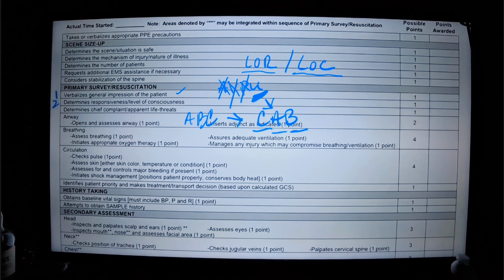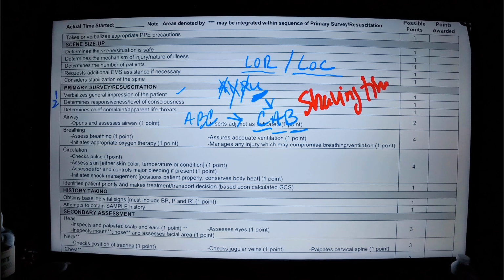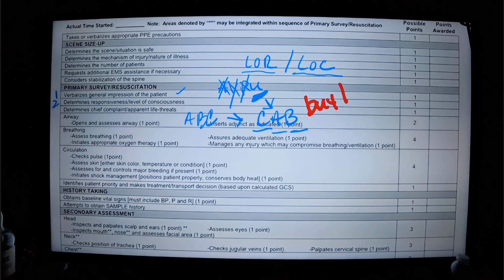So we are switching from ABC to CAB. Why? Saving time. Or I like to say shaving time. For what reason? Buy time.